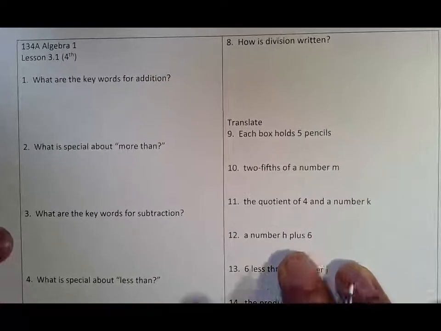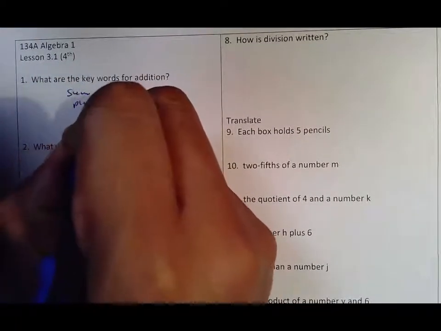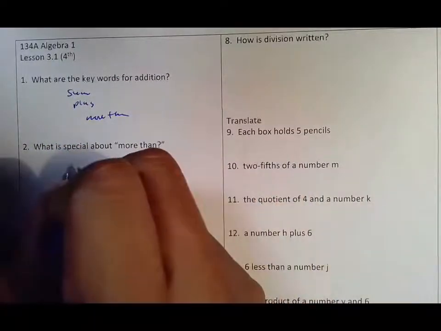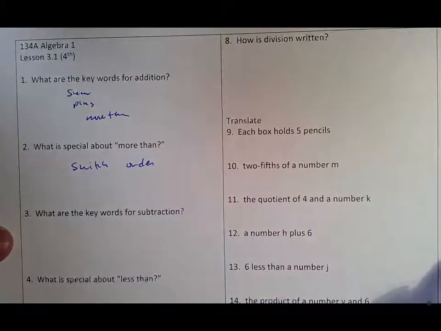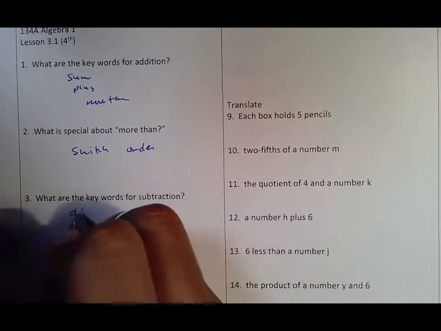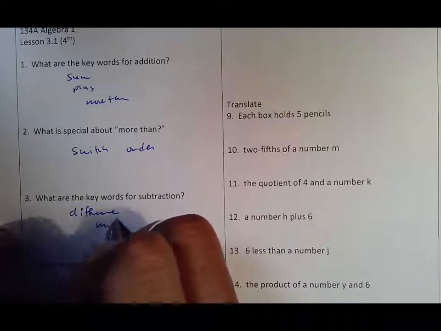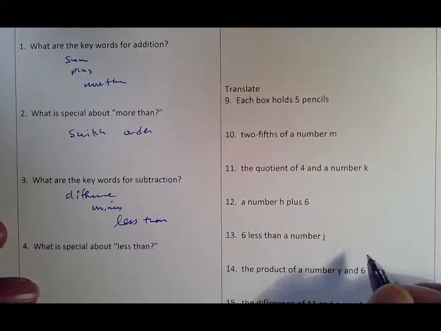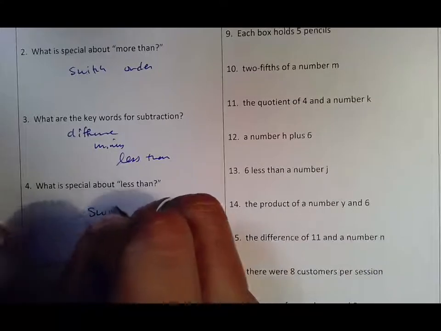So keywords for addition, again, are sum, plus, more than. More than means switch order. Keywords for subtraction: difference, minus, less than. By the way, if you want to know how to spell this stuff, just rewind the video and go back from there. Less than, again, switches the order.